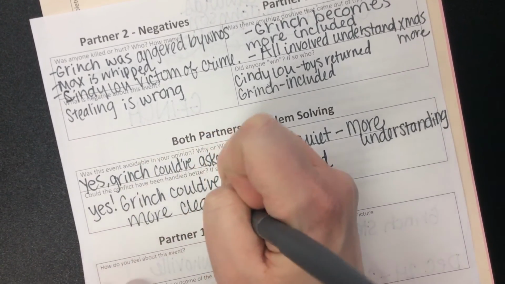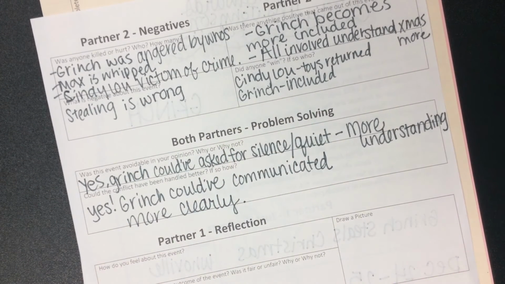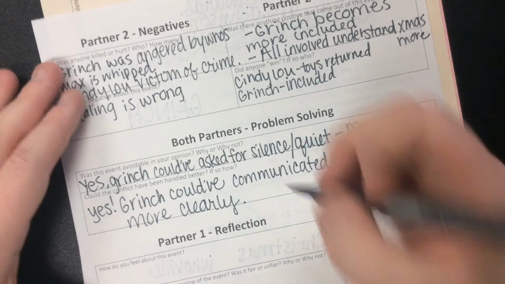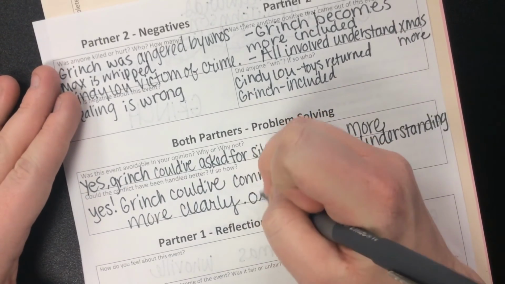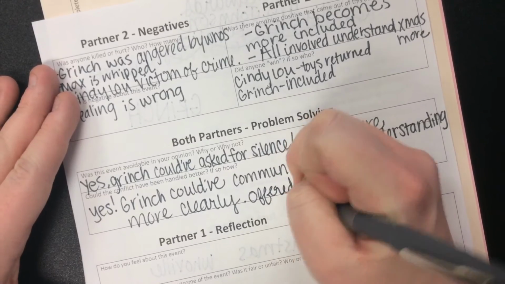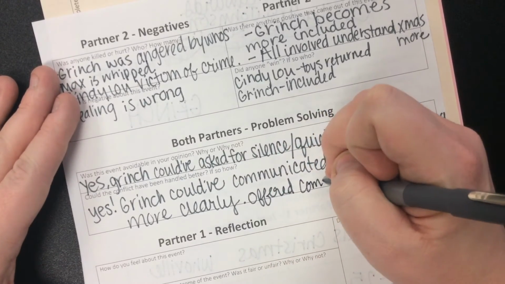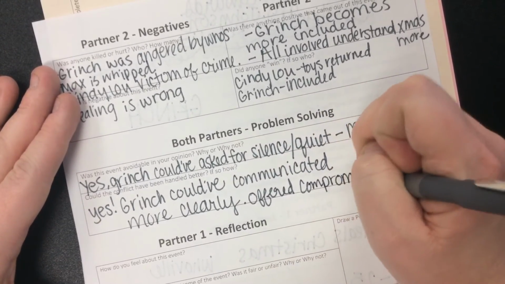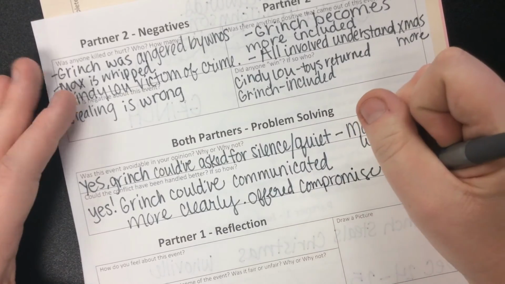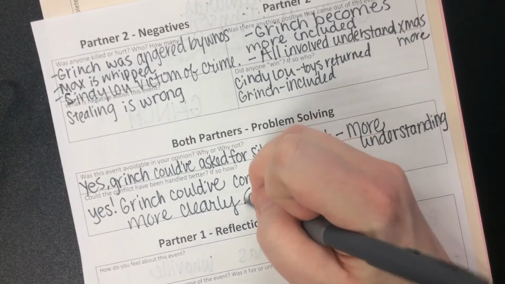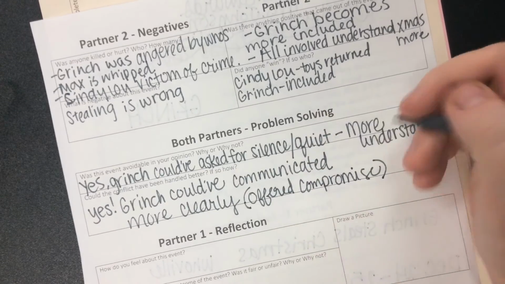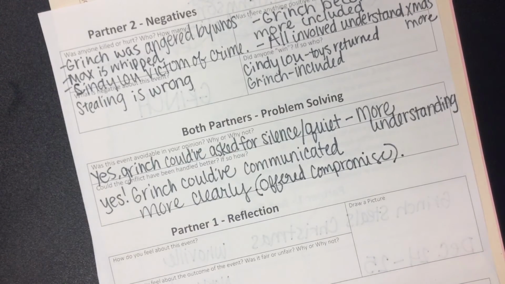So the Grinch is pretty much trying to tell the Who's to be quiet, and so he steals all their toys. But really, he could have just said, like, hey, can you play with your toys for an hour? And then the rest of the day, you could be quiet. So maybe he could have offered compromise. I don't know, just an idea. He could have communicated more clearly or offered compromise.